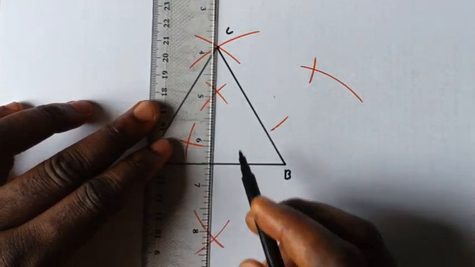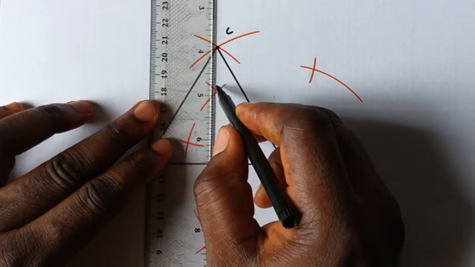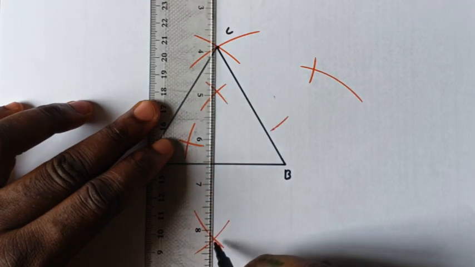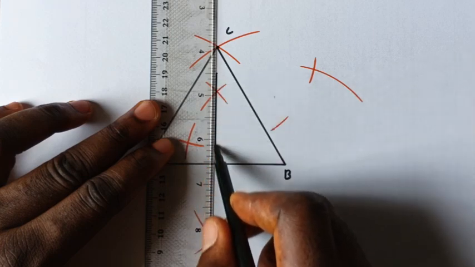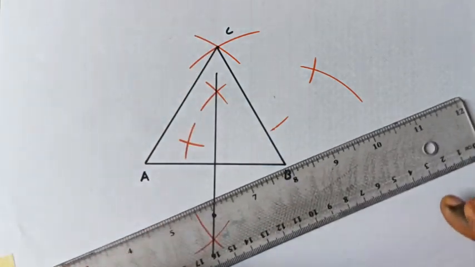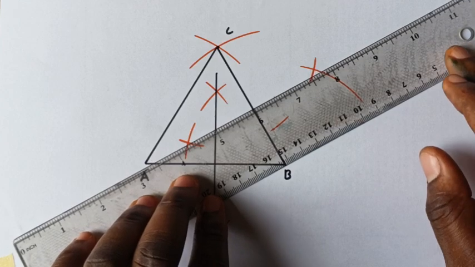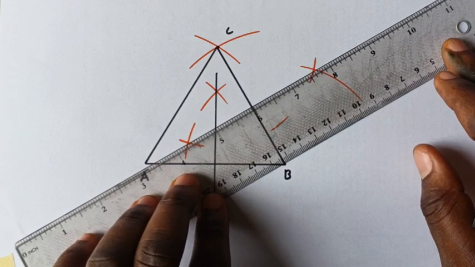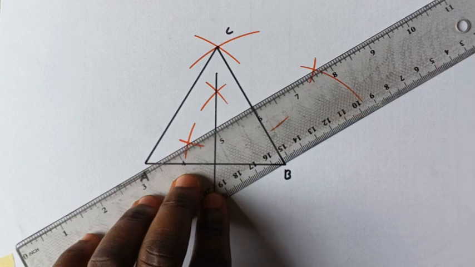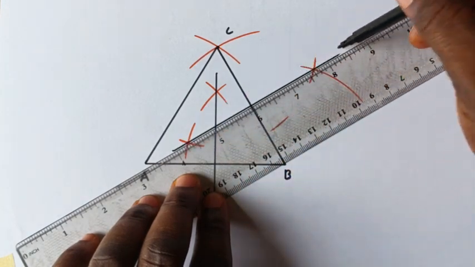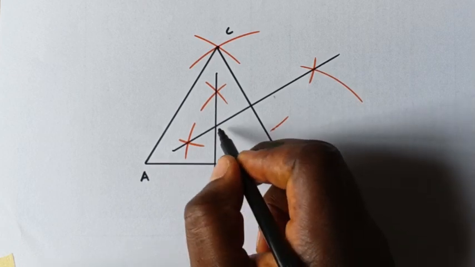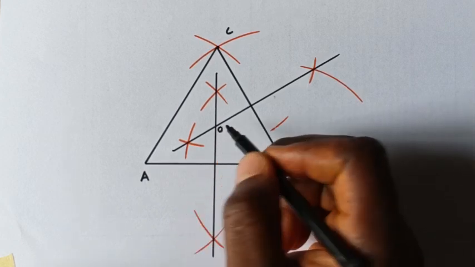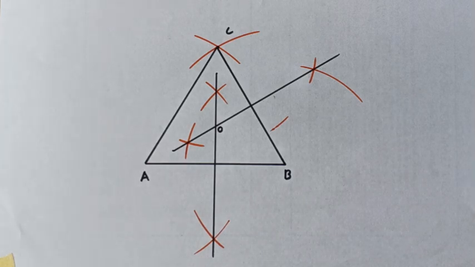So the last step is to draw a vertical line from this bisection to this one. And then you now proceed, you repeat the same process at this point. So where these two lines intersect is the center of this triangle. So this is how to construct or to locate the center of a triangle.